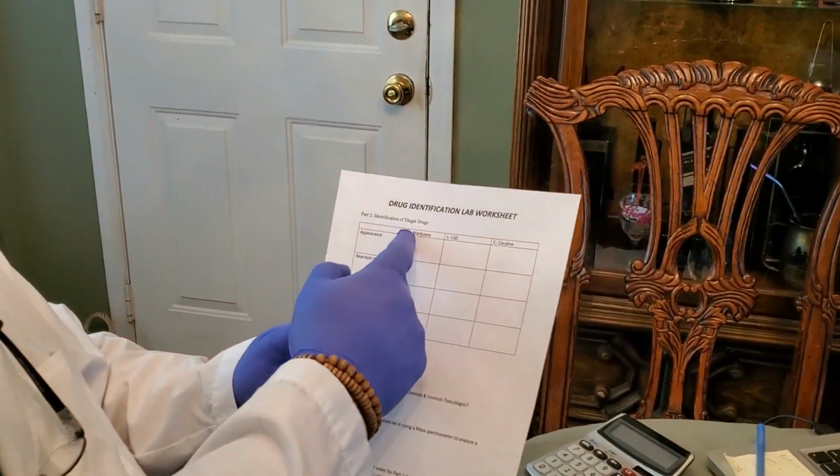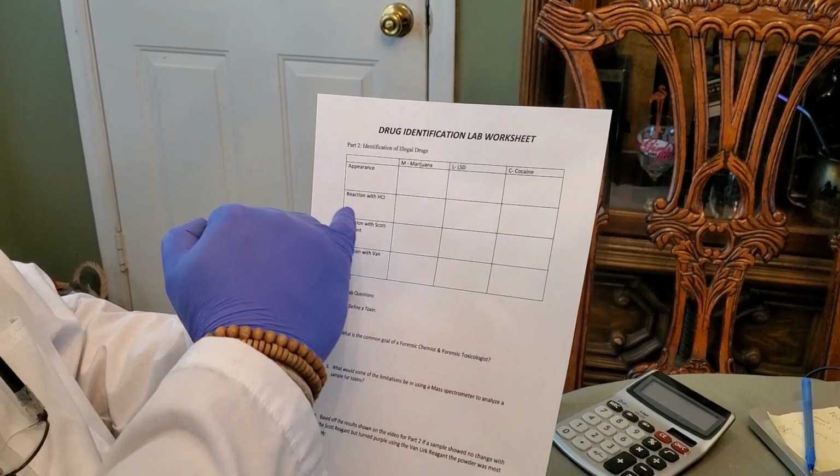Take a minute now and fill out the chart, part 2, with the observations that you've seen, the reactions that it had with the different reagents and chemicals that we used, and then fill out your post labs.